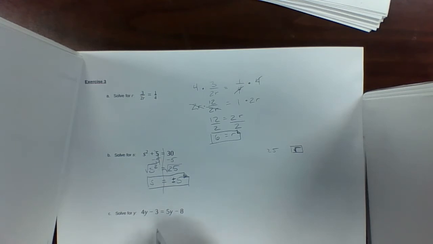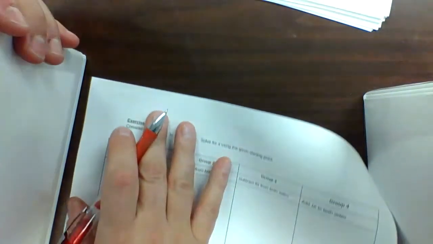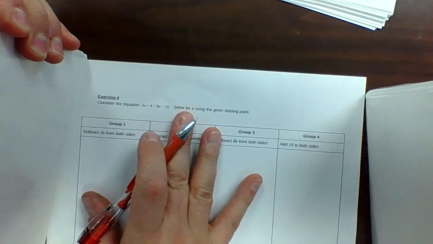Okay, now that you're back, let's subtract 4y from both sides. So then I get negative 3 equals y minus 8. And now to get y by itself, I'm going to add 8 to both sides. Here, the 8's go away. I'm left with y, and over here, I'm left with 5. So y equals 5 is my answer. If you got that right, give yourself a star. If not, that's okay. We will get some practice later on.